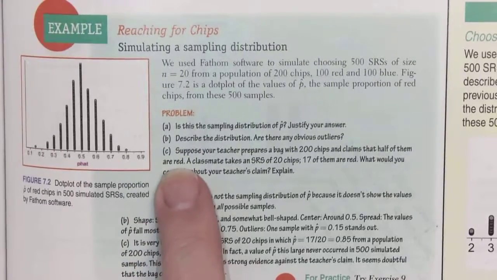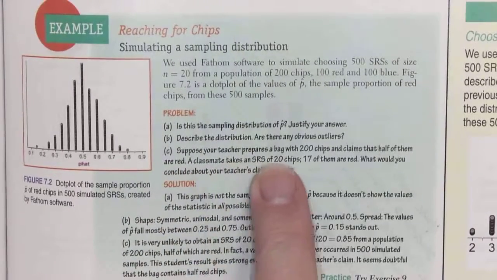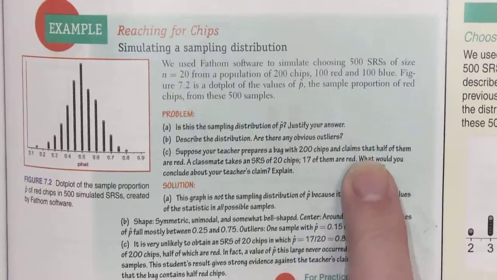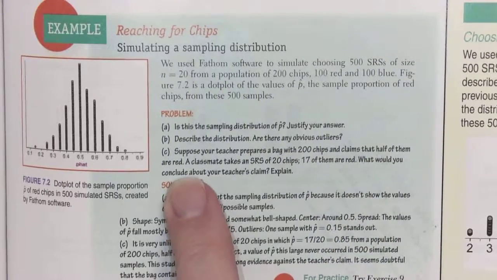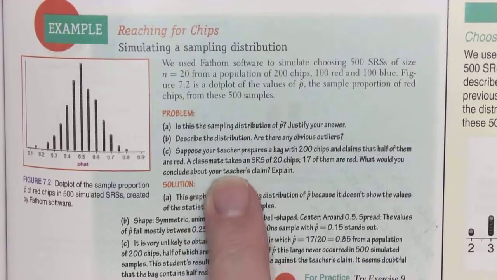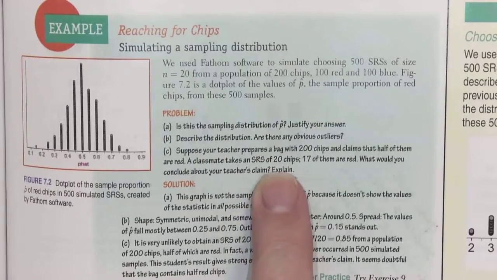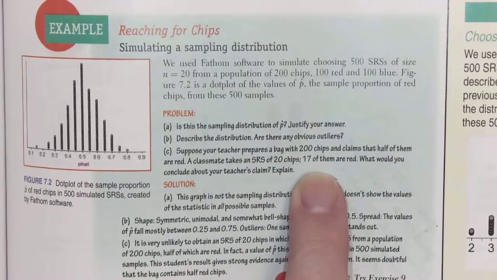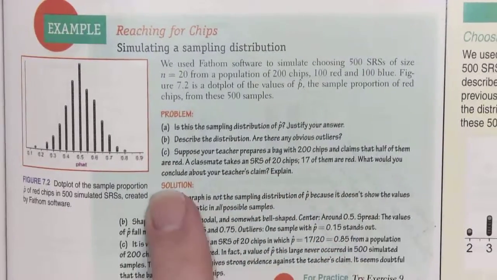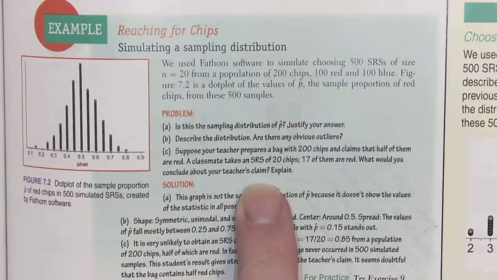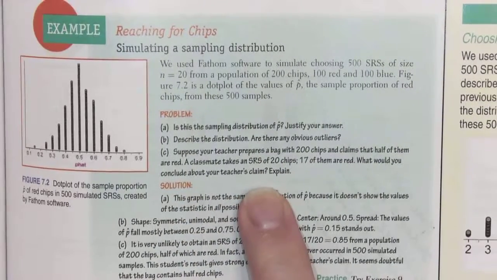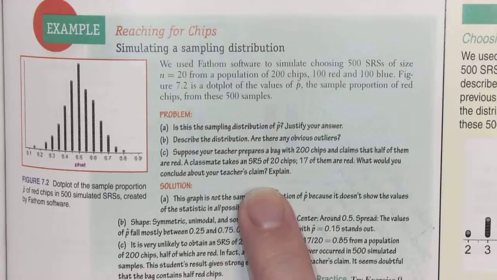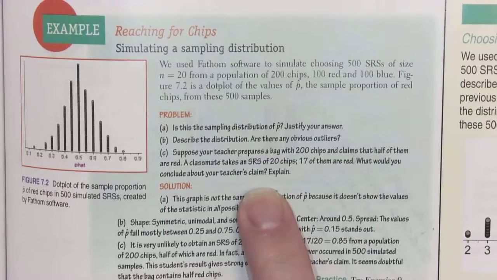Okay, now C. Suppose your teacher prepares a bag with 200 chips and claims that half of them are red. A classmate takes a simple random sample of 20 chips. 17 of them are red. What would you conclude about your teacher's claim? Would you have reason to doubt? Would you question? Or would you just say, it's probably right?